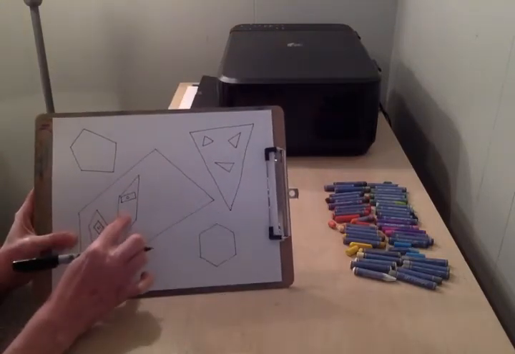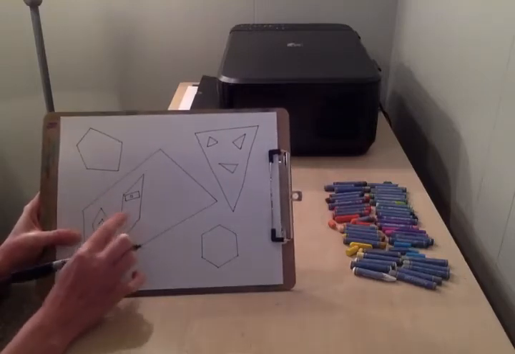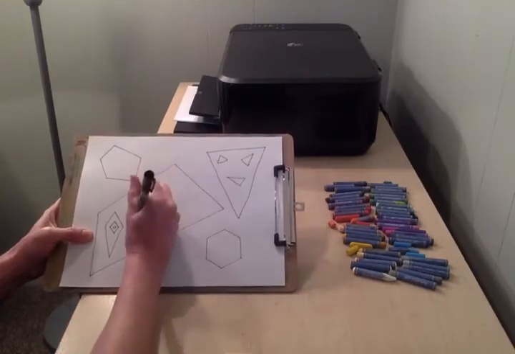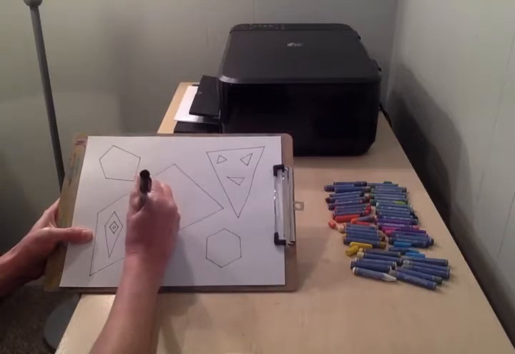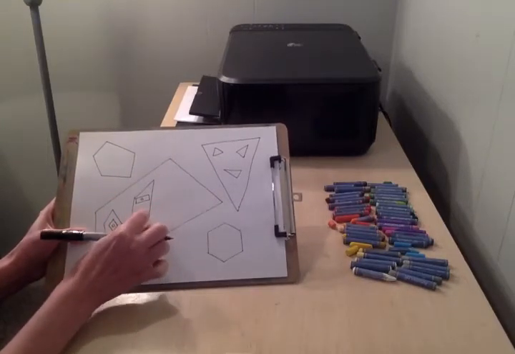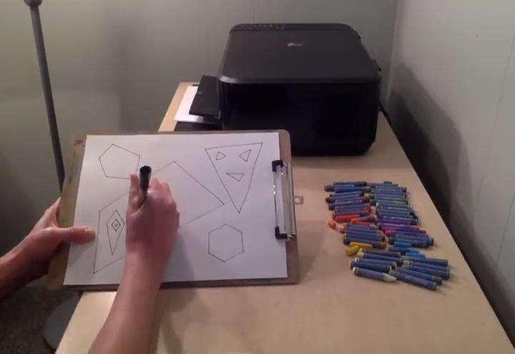And then over here inside the parallelogram, we're going to do another rhombus because that one also fits inside a parallelogram. Same thing. We have our equal length sides, but our angles are different. These two are the same and these two are the same. And inside the rhombus also goes the square.